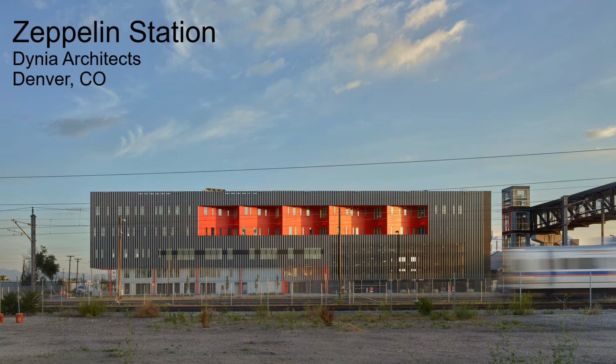So this project by Dynia Architects in Denver, it's an interesting combination of retail on the ground level, serving an office program in the levels above. Just from this image, you can see that it's adjacent to a train track, so the noise of that, the visibility from the train into the building, those are all constraints. Now, it's not necessarily something that you should shy away from. These are constraints that can lead to architectural innovation. They can lead to design possibilities in the project.